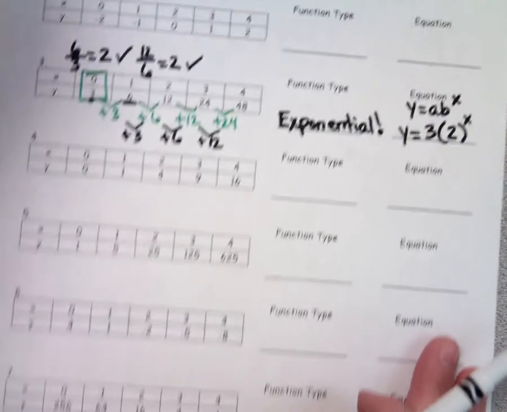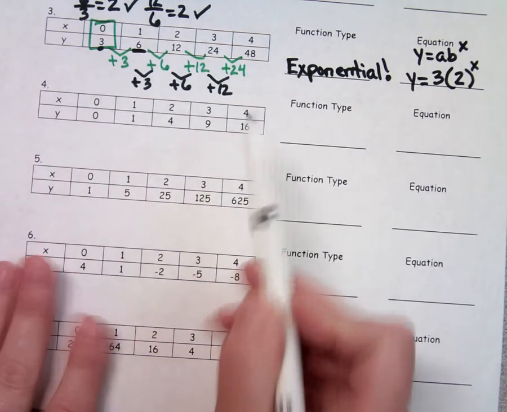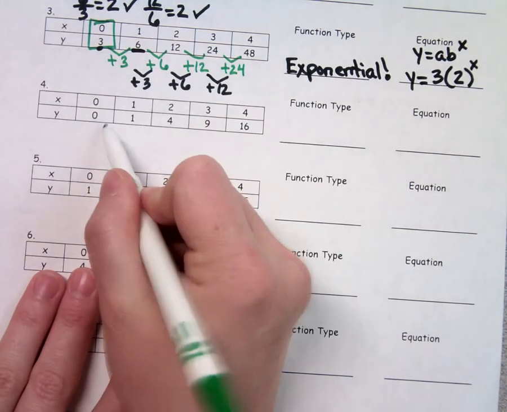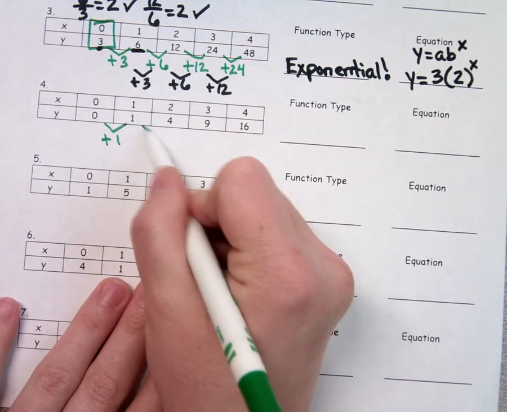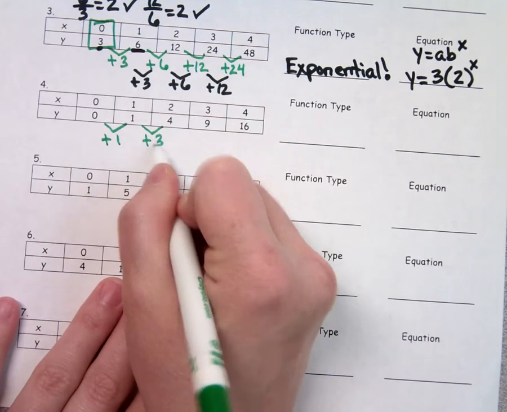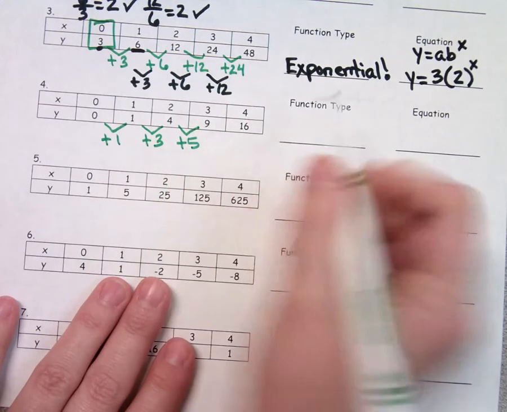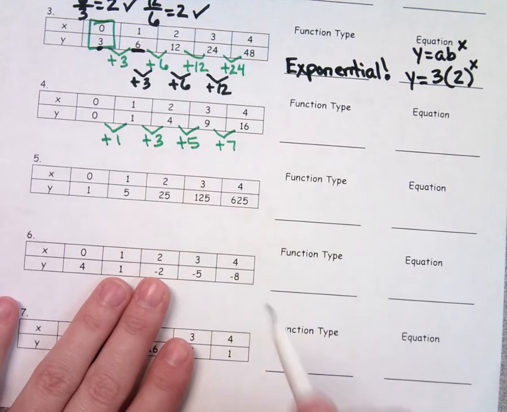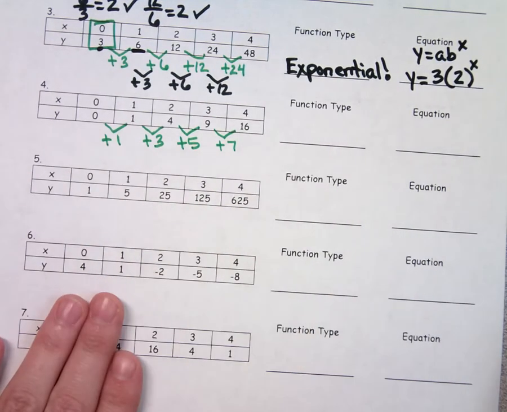Okay, let's look at number 4. First I look to see, do my x's all go up by 1? Yes. Now let's check for our first differences. How do you get from 0 to 1? Up 1. How do you get from 1 to 4? Up 3. How do you get from 4 to 9? Up 5. How do you get from 9 to 16? Up 7. So is it linear? Nope. My first differences aren't the same.